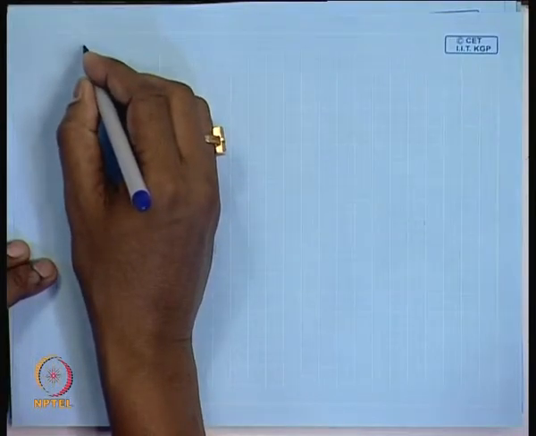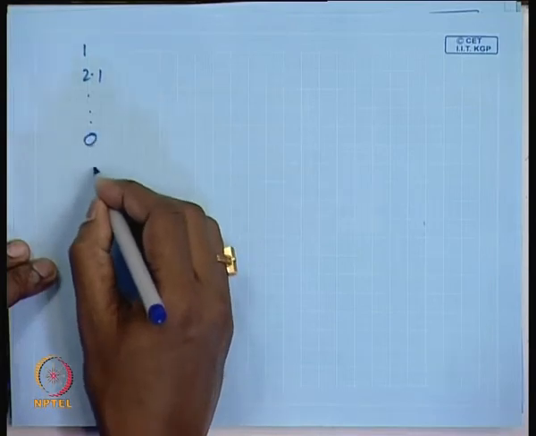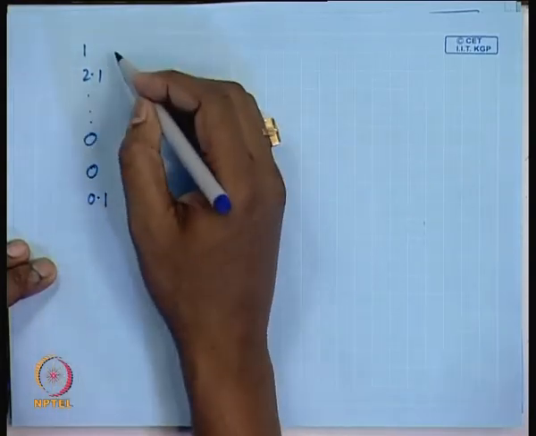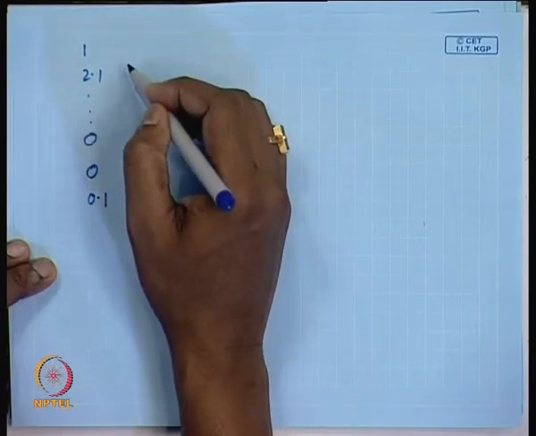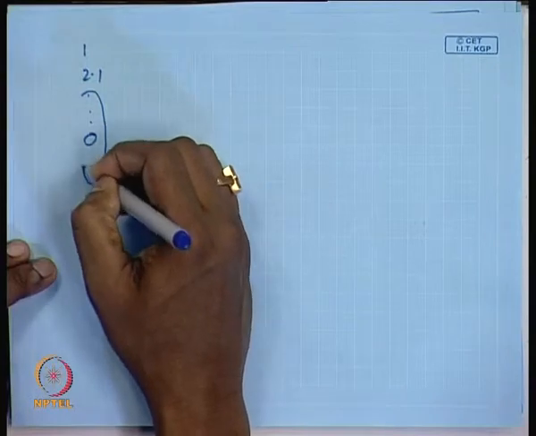So, first of all we collect the readings, and in that we get some non-zero values, say 1, 2.1 like this, and then many zeros and again some value like 0.1 and so on. So, what is meant is that this daily rainfall series has many zero values.